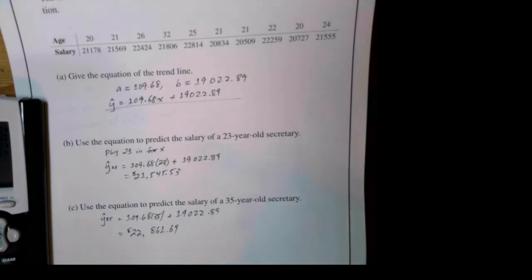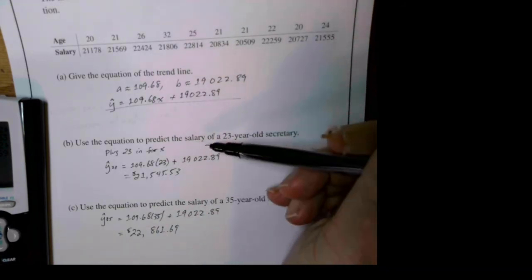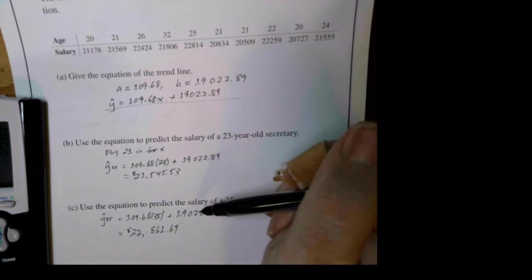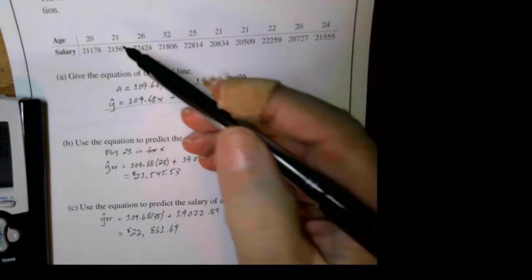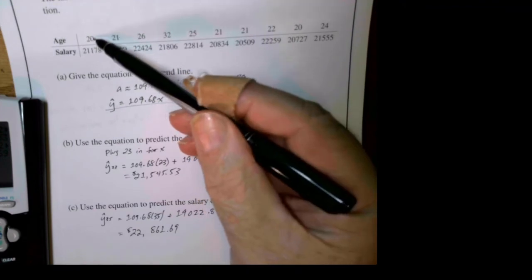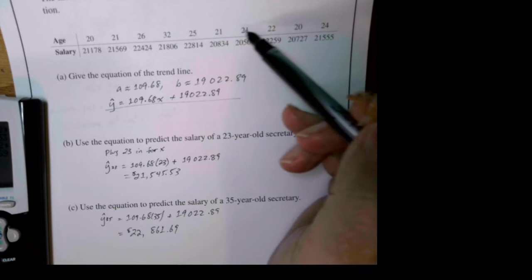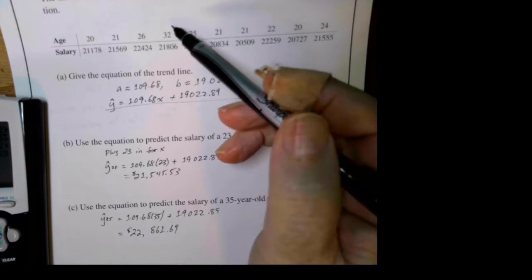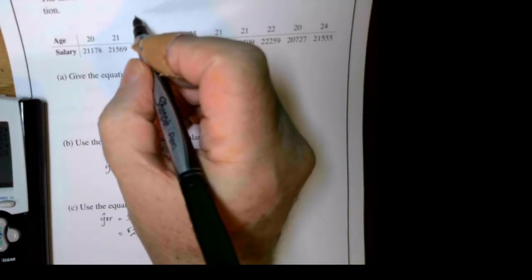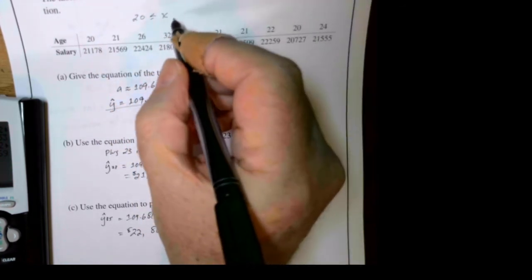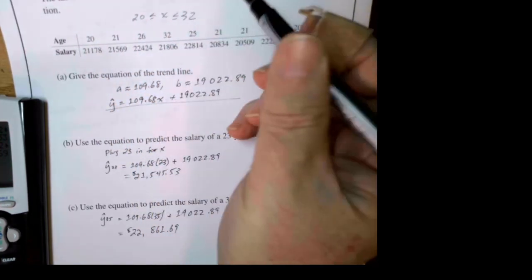Okay. Now there's a fundamental difference between these two calculations, which is not immediately seen. Notice that this data goes from age 20 up to age 32.